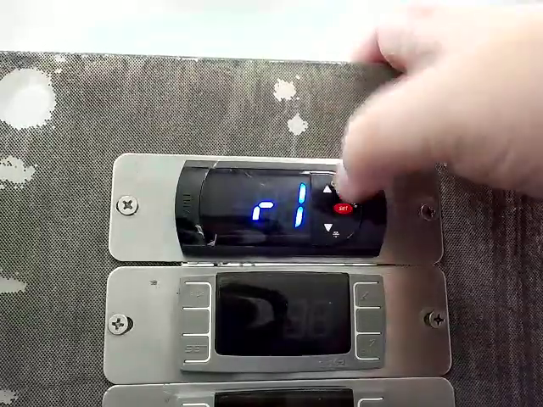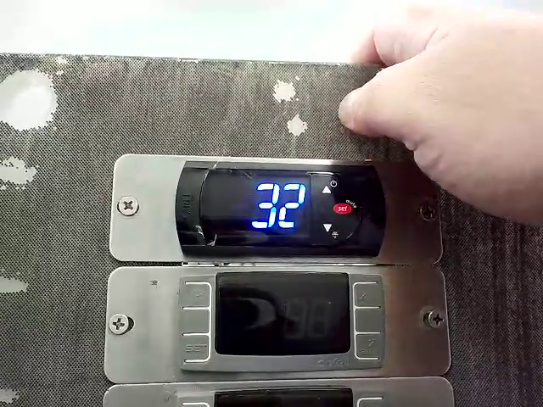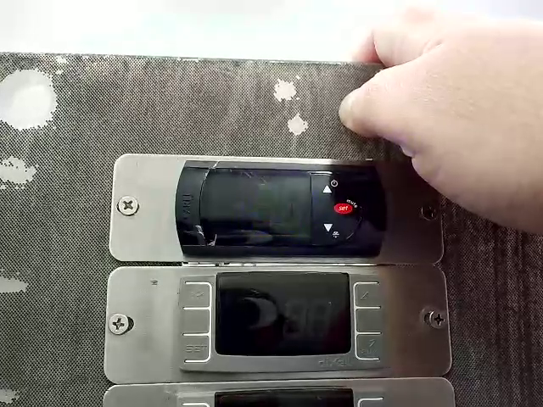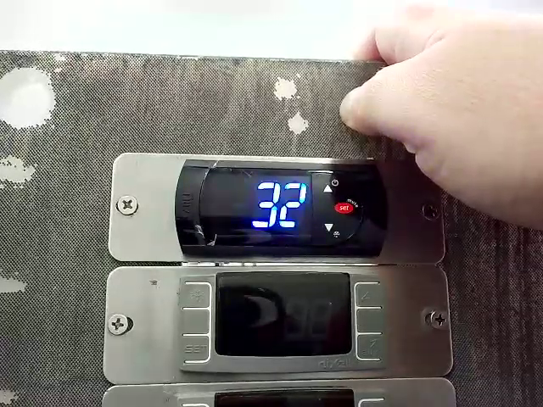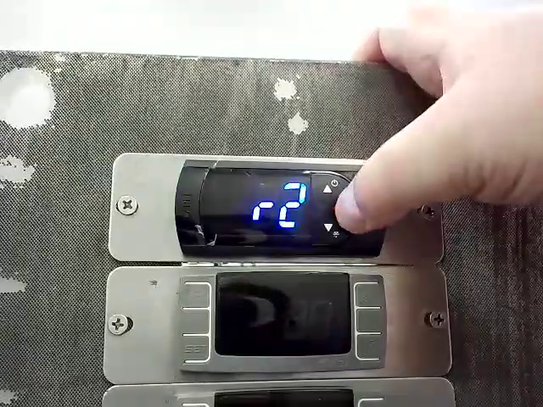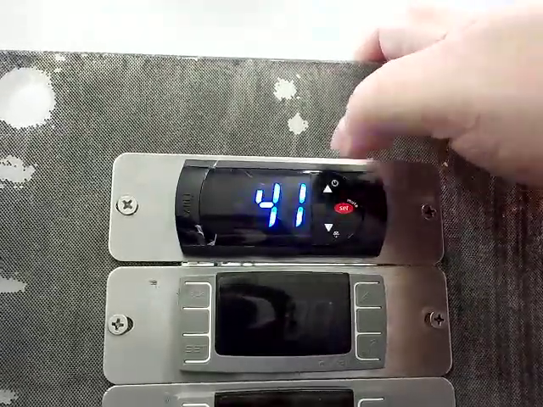And then R1 is 32. R1 is your minimum set point. On a refrigerator, it's 32 degrees. R2 is your maximum set point, and on our refrigerators it's 41 degrees.